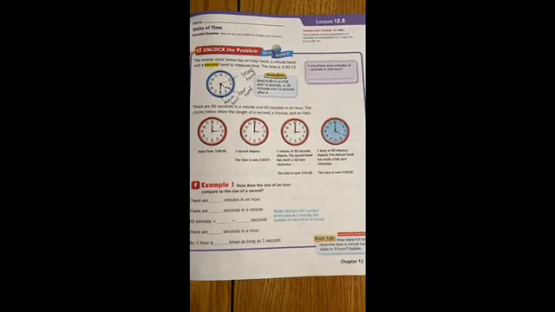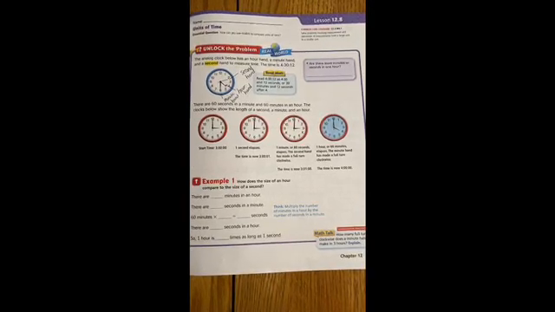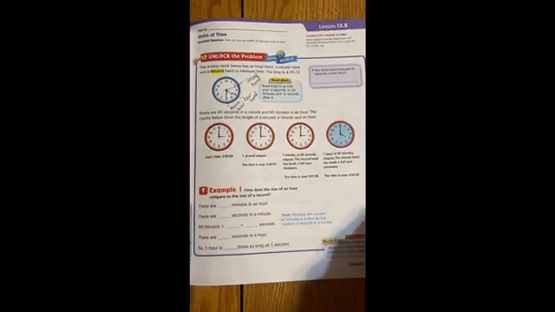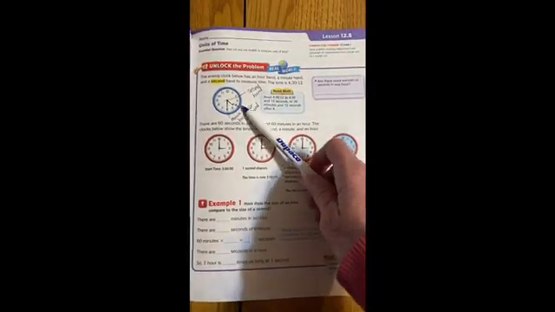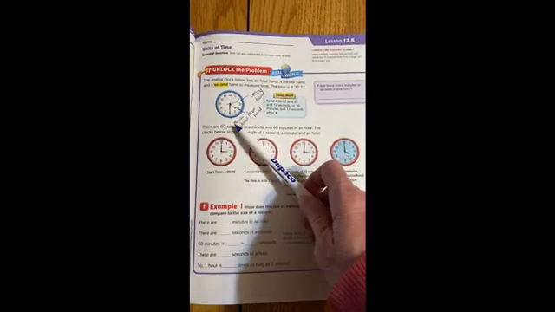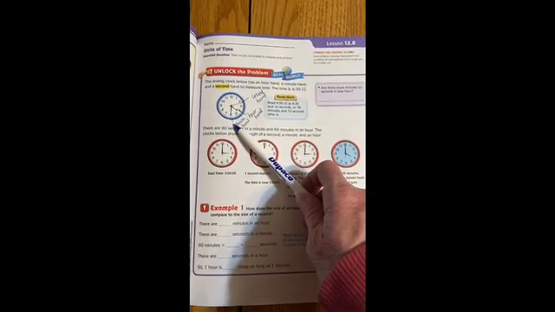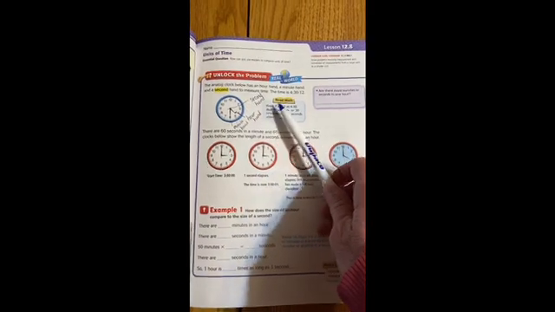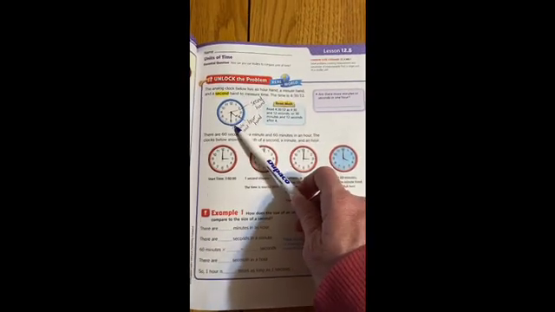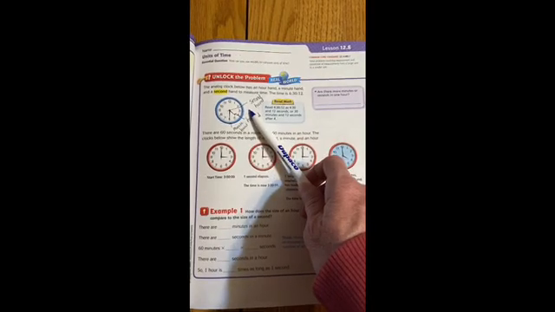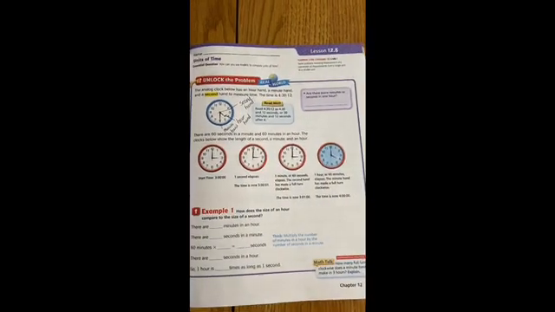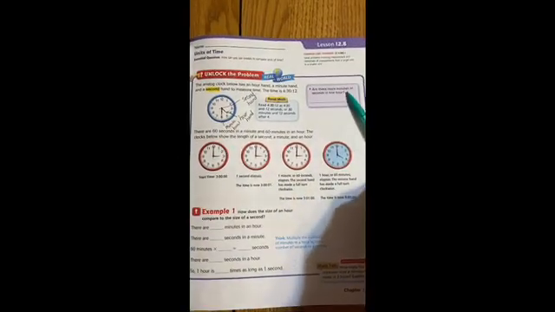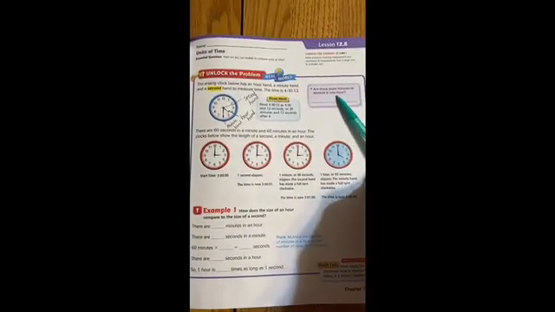So looking at the top of the page under Unlock the Problem, the analog clock below has an hour hand, and I've labeled it. It's the shorter black hand, a minute hand, which is the longer black hand, and a second hand, which is the red, to measure time. The time is 4:30 and 12 seconds. So let's answer the question in the purple box first.